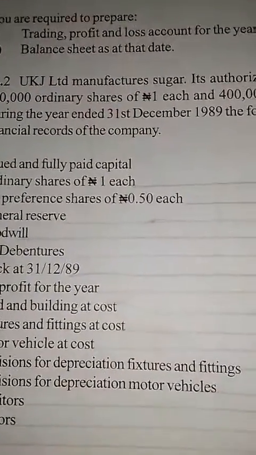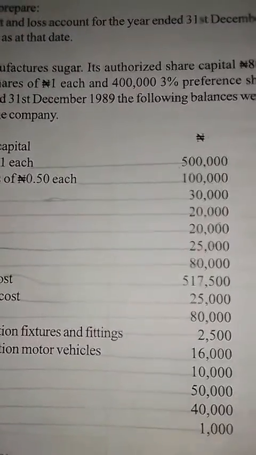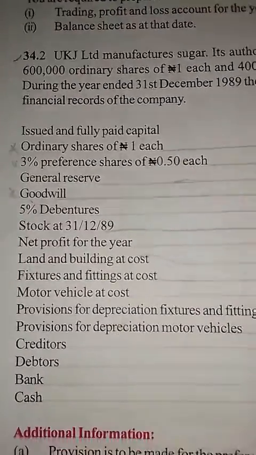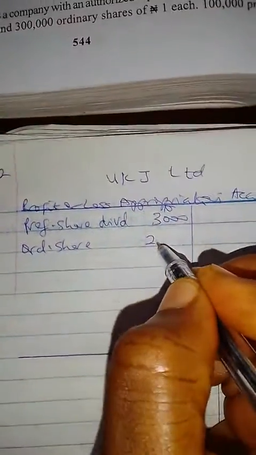Then for ordinary shares, the directors recommended an ordinary share dividend of 4%. And our ordinary share figure here is 500,000 naira. So 4% times 500,000 naira will give us 20,000 naira for ordinary shares.